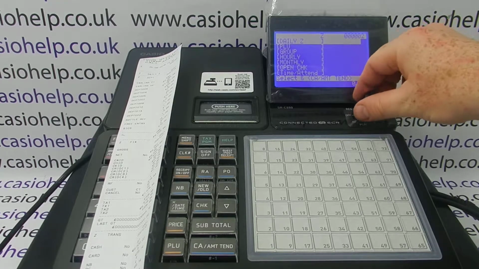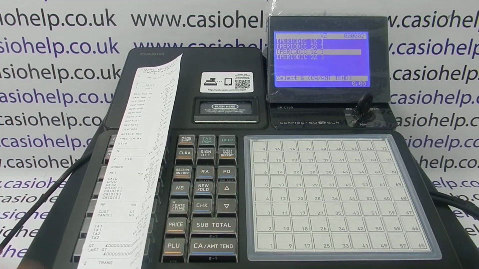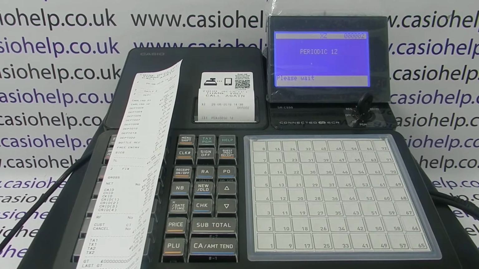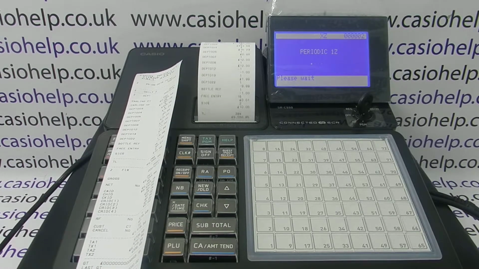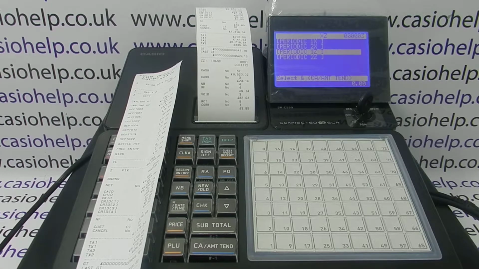So if we now turn the key round to X2 Z2, we can see here that we've got periodic reports. If we look down at the Z ones, we've got periodic 1Z. If we run that report now, what's on this report is a consolidation of all the Z reports that we've run since the last time we ran a periodic 1Z.